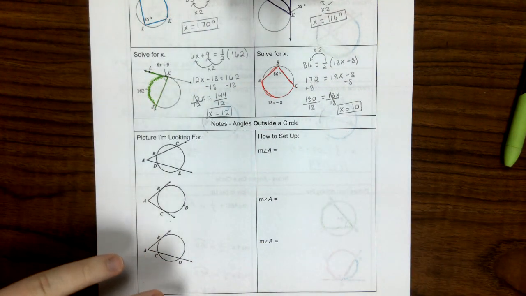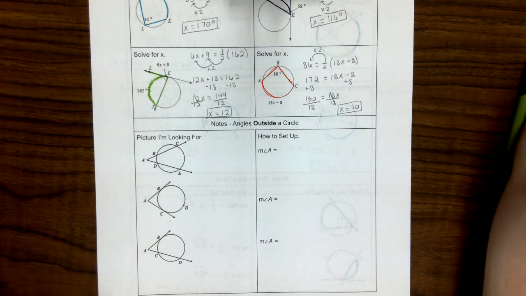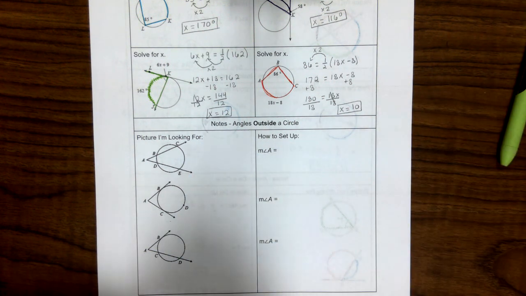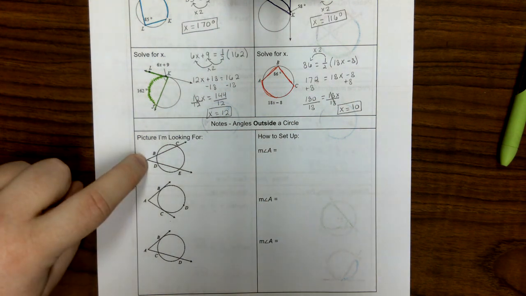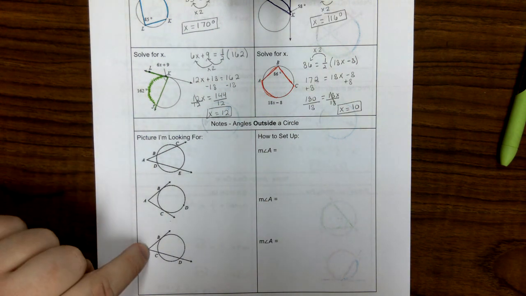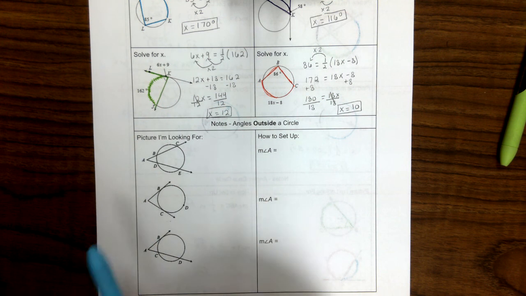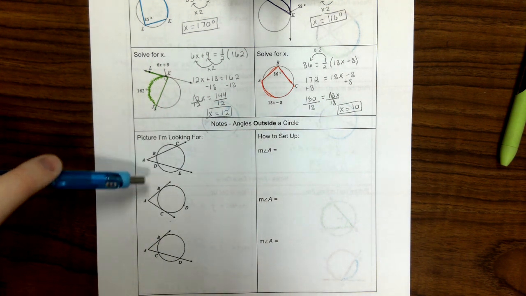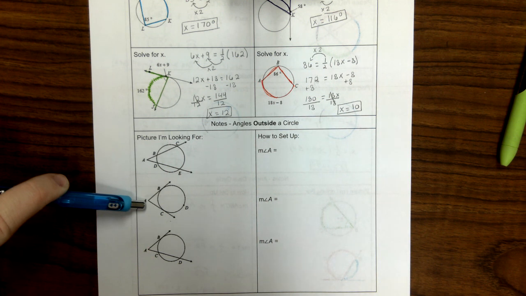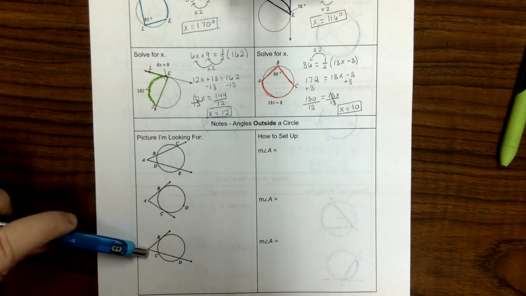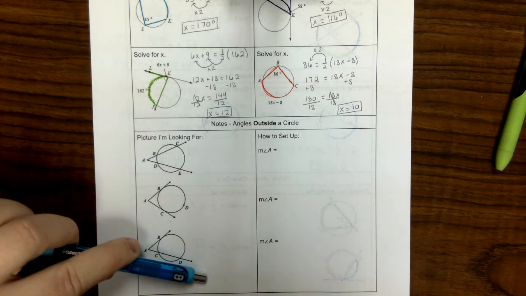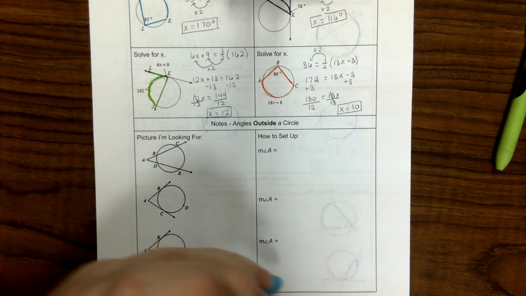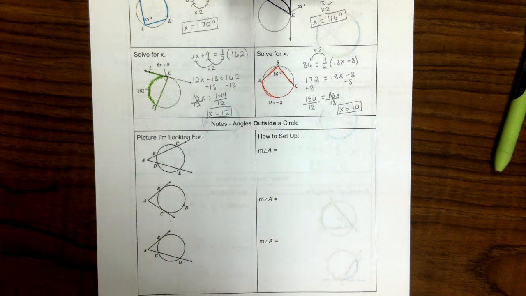Okay? With the outside case, there are 3 pictures you need to look for. The angle point is always going to be outside the circle, and how you make it looks different. So you can make it with 2 secant lines, you can make it with 2 tangent lines, or a tangent line and a secant line. Either way, the general form over here is going to be exactly the same.